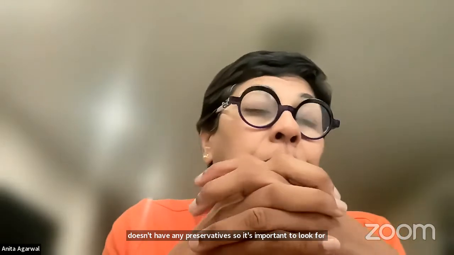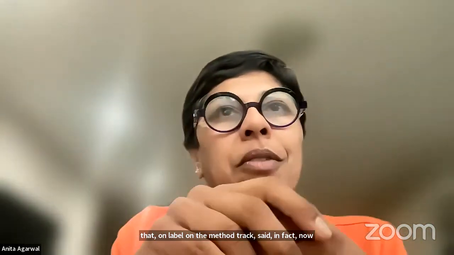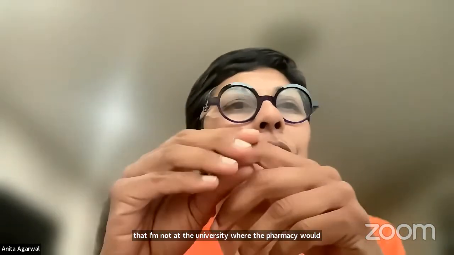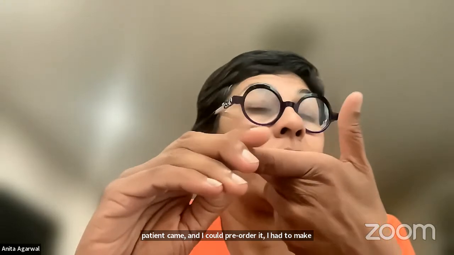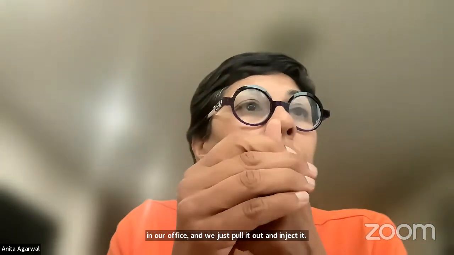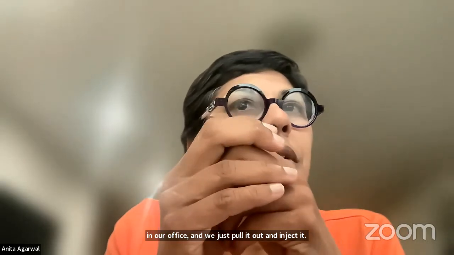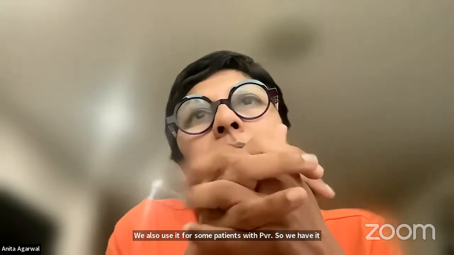In fact, now that I'm not at the university where the pharmacy would make my methotrexate and send it to me whenever my patient came and I could pre-order it, I have to make my own methotrexate. So we have methotrexate in our office and we just pull it out and inject it. We also use it for some patients with PVR. So we have it in stock and just use it in a private office. So it's simple to do.